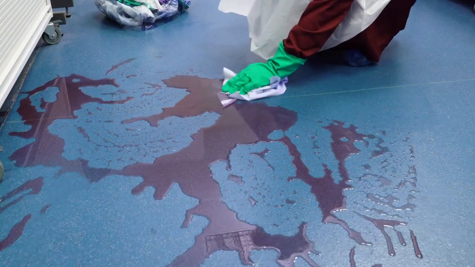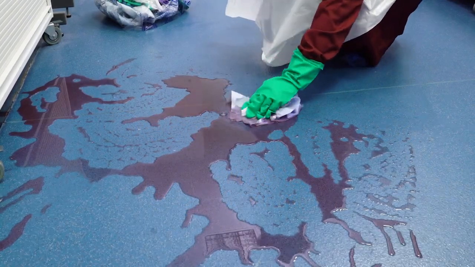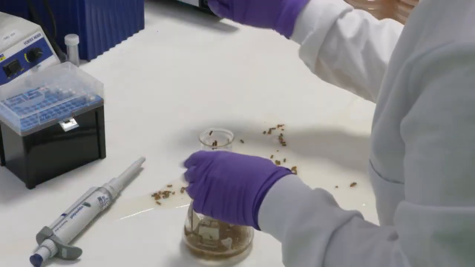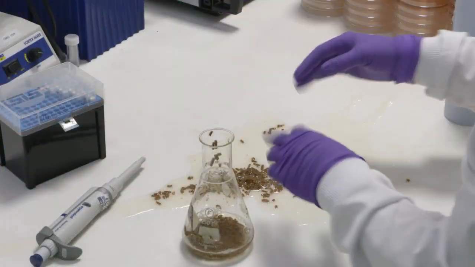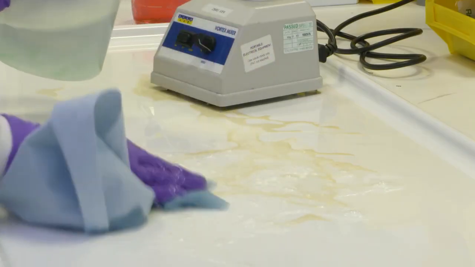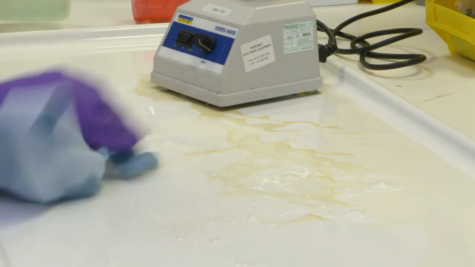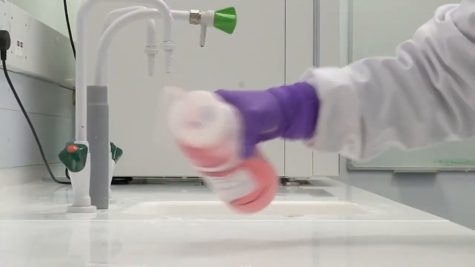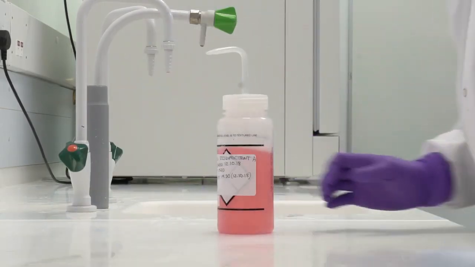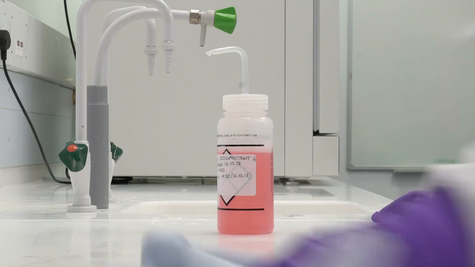In the laboratory, there are many surfaces and pieces of equipment that can become contaminated by biological agents or other hazardous materials. Decontamination is required to reduce the risk of infection or harm. Disinfectants, which are chemicals which can kill or neutralize biological agents, are often used for surface decontamination.